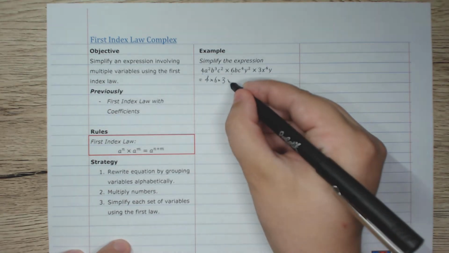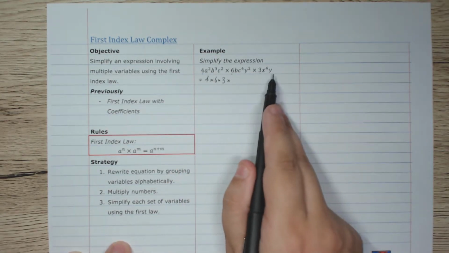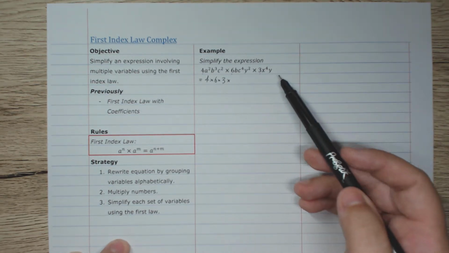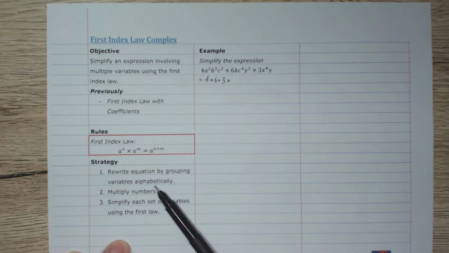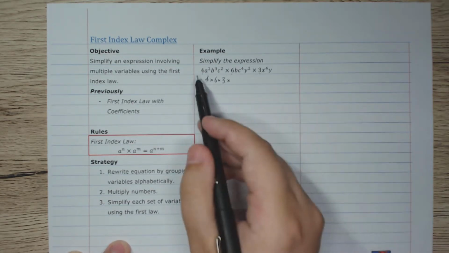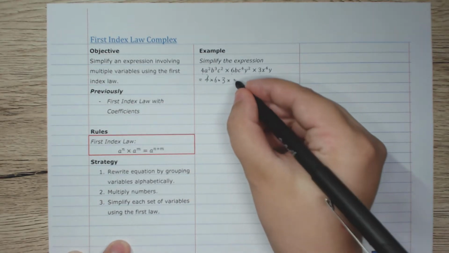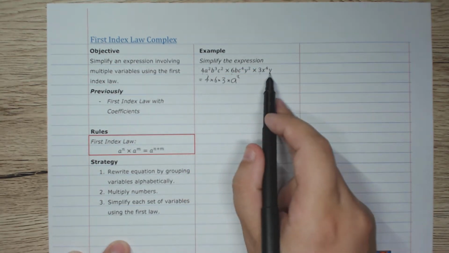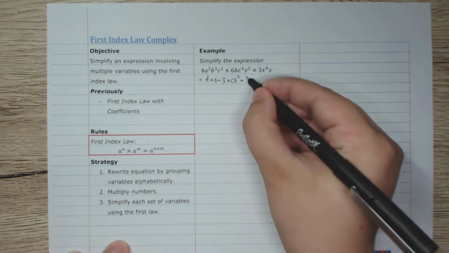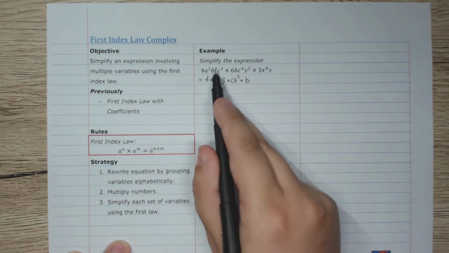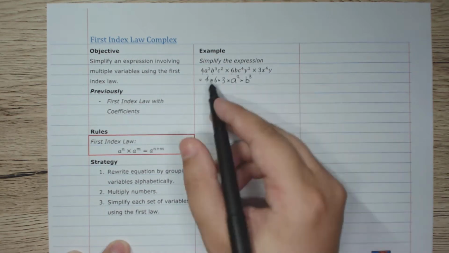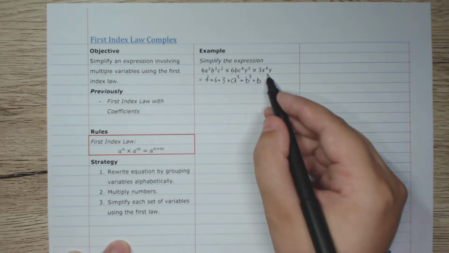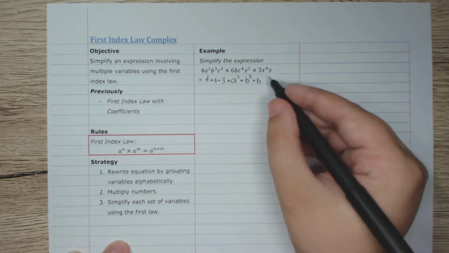And now I want to group together all of my variables. Now you can really do this in any order you want, but the convention is to do this alphabetically. So I'm going to start with my a's. I've got an a here, and a power goes with it, so a squared. I've got no more a's, so that's it. Times b. I've got a b cubed, and I've got this b by itself over here, so times b, and this term has no b's, so there's nothing else to do.